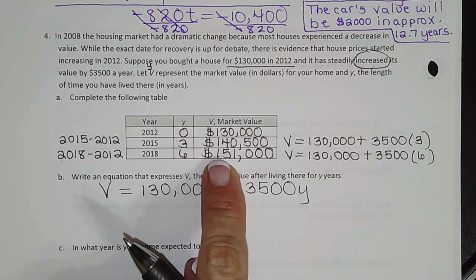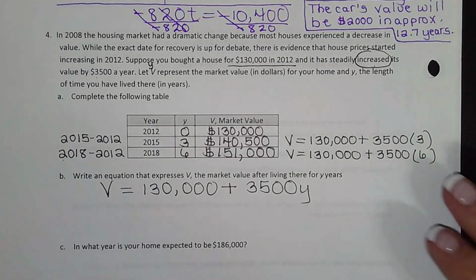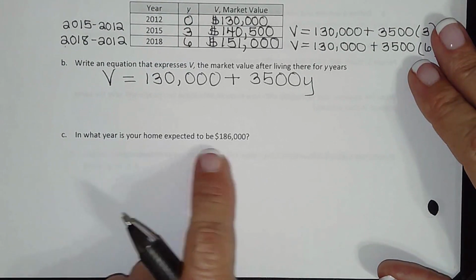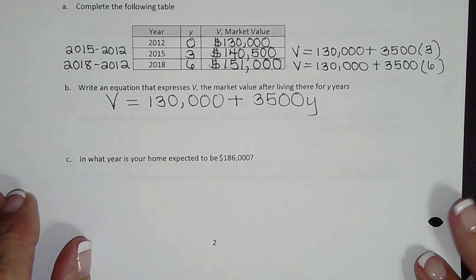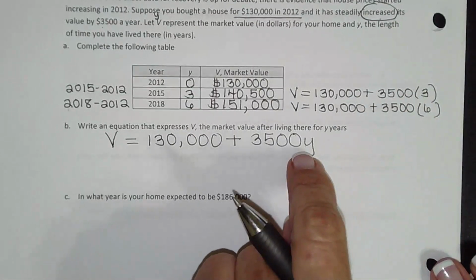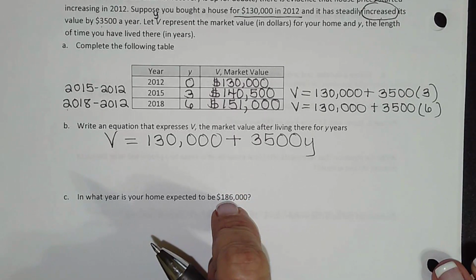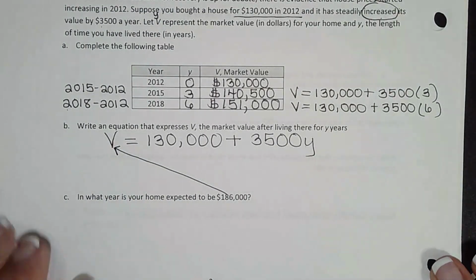Okay, so we completed the table. We wrote an equation. Now let's see what the last sentence is about. In what year is your home expected to be this? Oh, the tables are changing there. So we've been plugging in for Y, because Y is the number of years, but this is the value, so it's going to go right there.